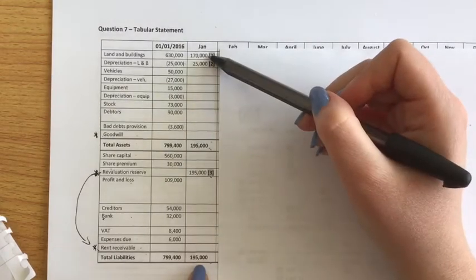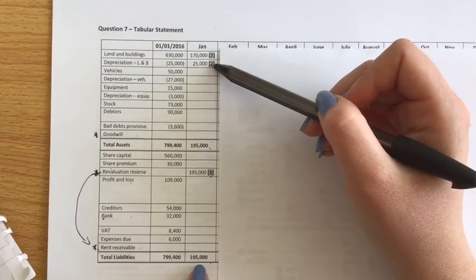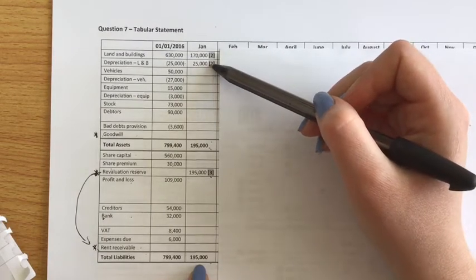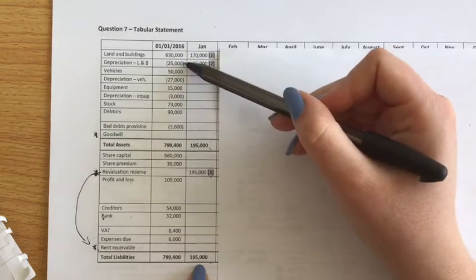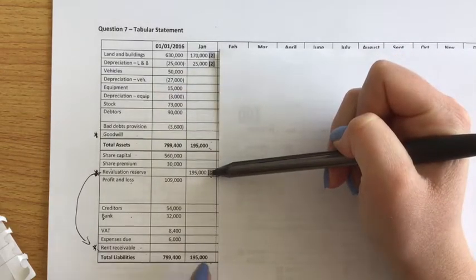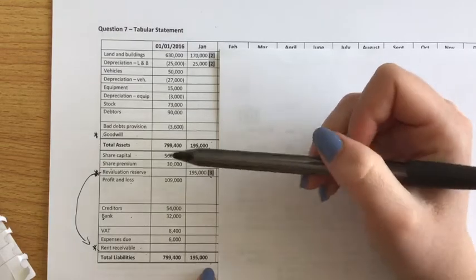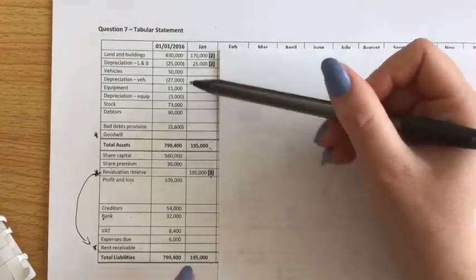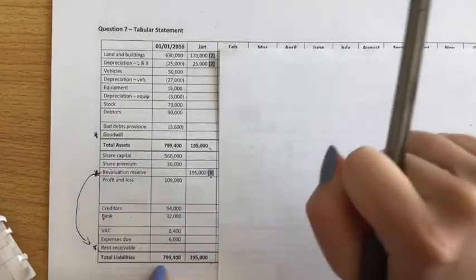So I'm increasing my buildings by 170,000. I'm getting rid of my depreciation by adding it back in, because that's a minus, so I need to add it in to cancel it out. And then my corresponding entry is I'm opening up the revaluation reserve of €195,000, and that leaves them equal. And that's all you have to do for that.